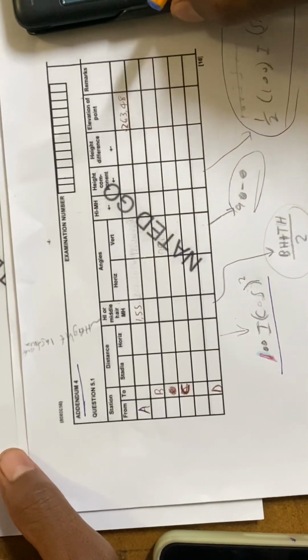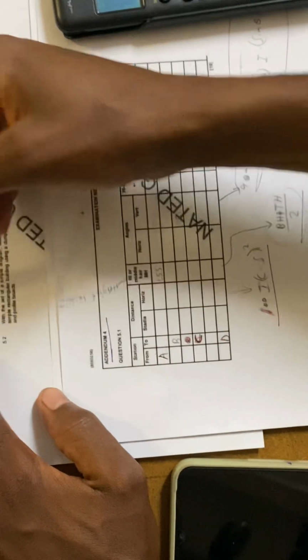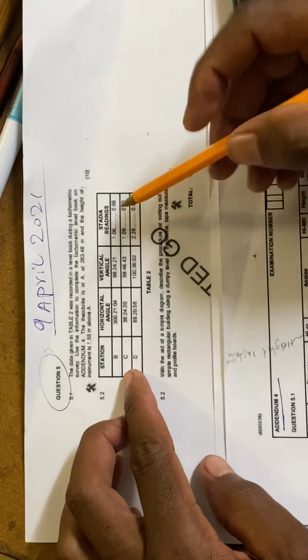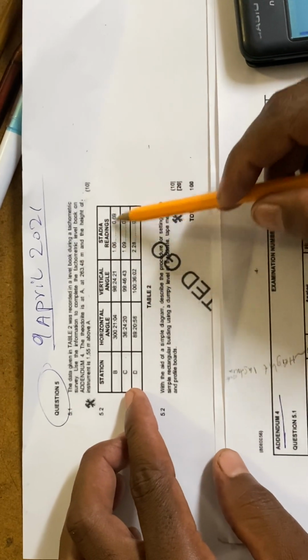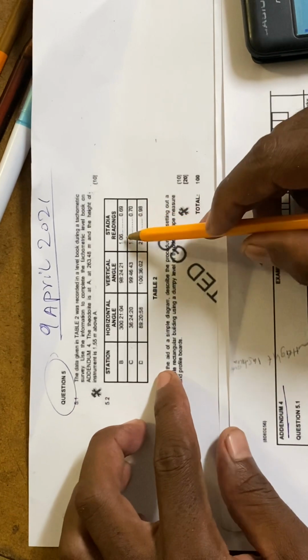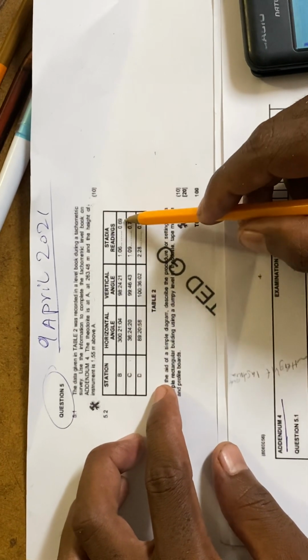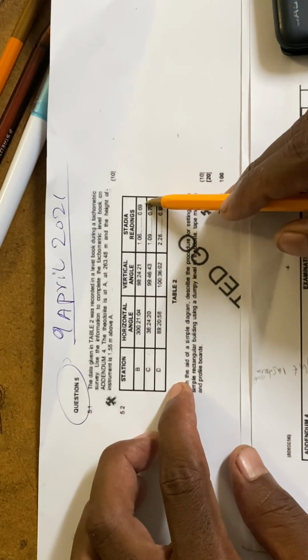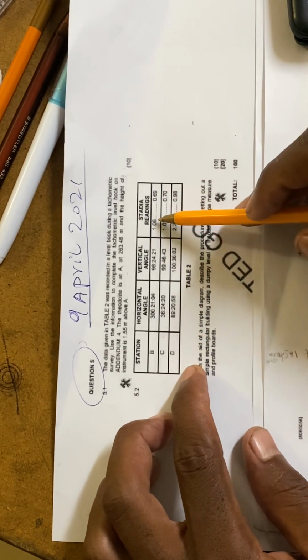Yeah, guys, we are still solving this question. You see, you are given what? You are given this station reading. So you have the first and the last. Sometimes you are given the middle term and the last term, so you have to calculate the first term. It's very simple.